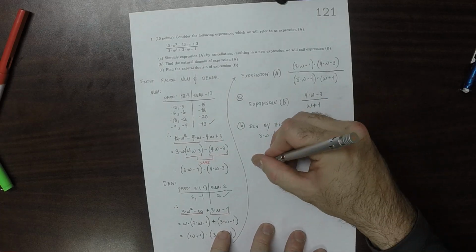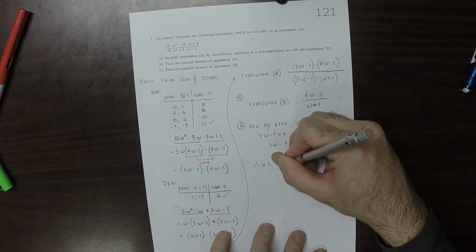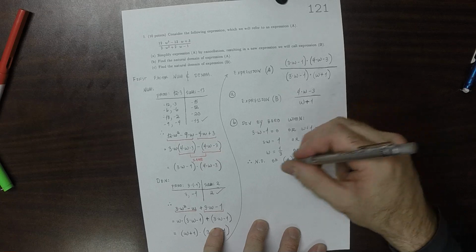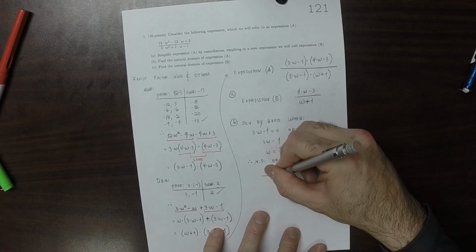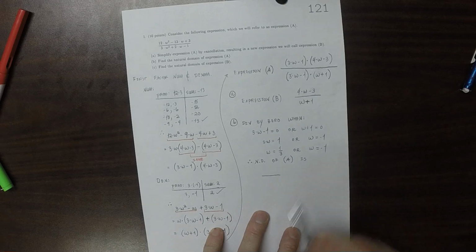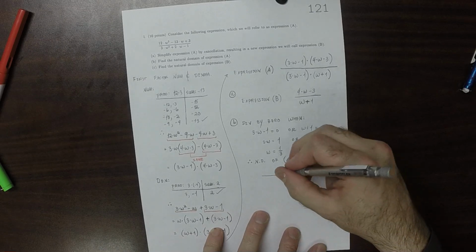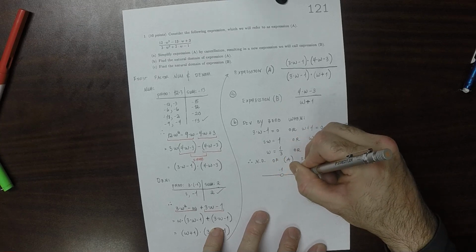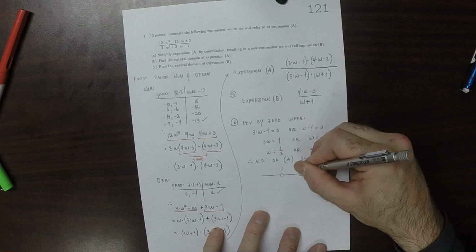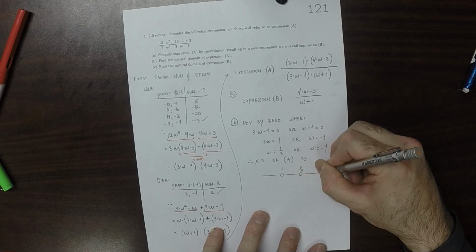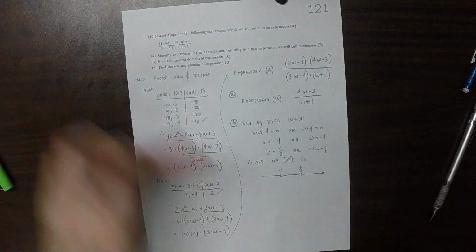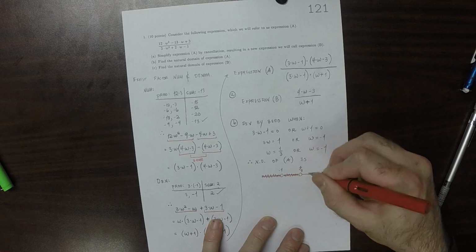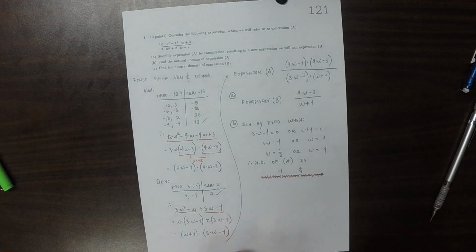Therefore, the natural domain of expression A is, as a plot, any number whatsoever except for negative 1 and a third. So negative 1 is not permitted, and a third is not permitted, but anything else is fine.